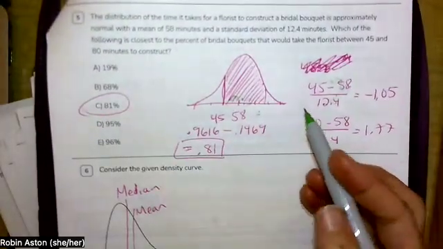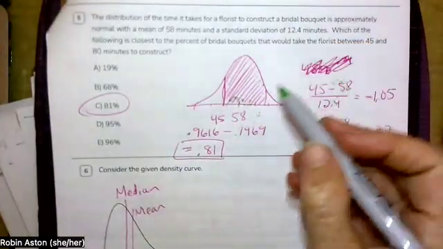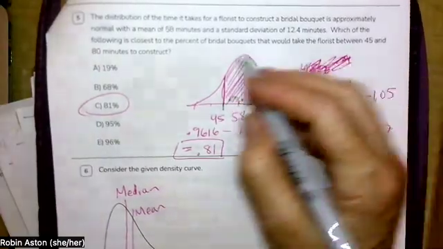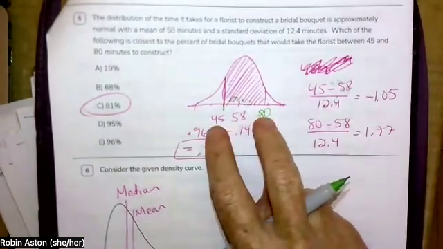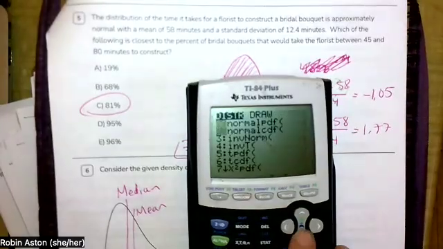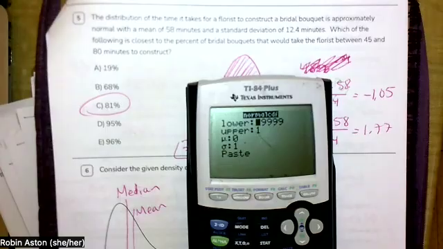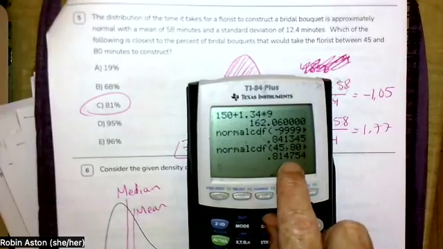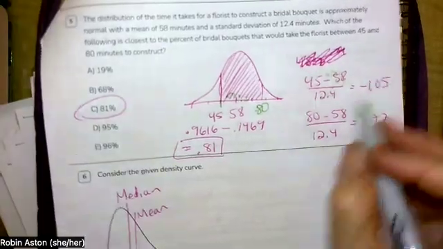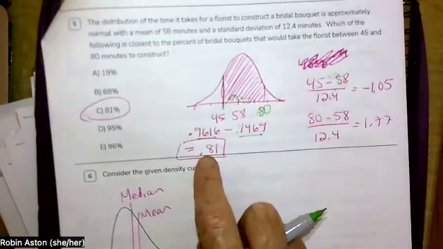Okay, so I have, again, a normal distribution, mean of 58, standard deviation of 12.4, and I'm going in between 45 and 80. I can just do normal CDF, right? Second distribution, normal CDF. And again, if you're at home, I strongly recommend getting out your phone calculator. Oops, this should be 80. Mean is 58. Standard deviation is 12.4. And then you just type it in there, and then there's the answer. If you're doing it on the Z table, you calculate two Z scores, and then you look up two areas on the table and subtract and get the exact same answer.